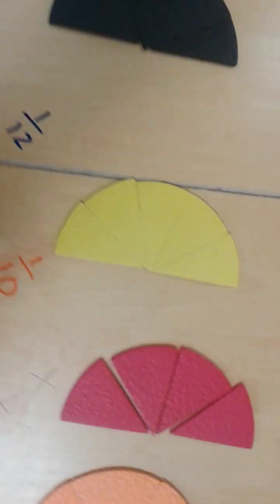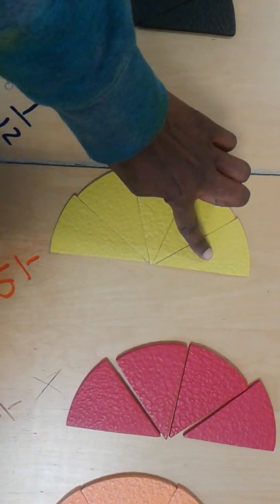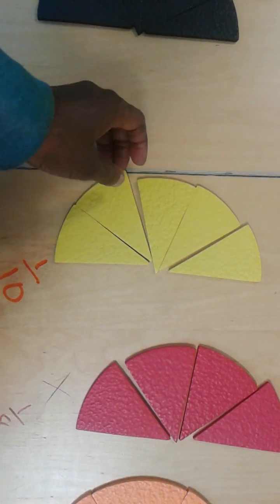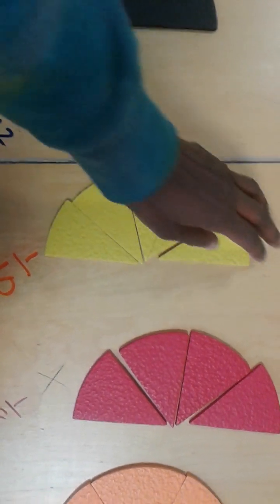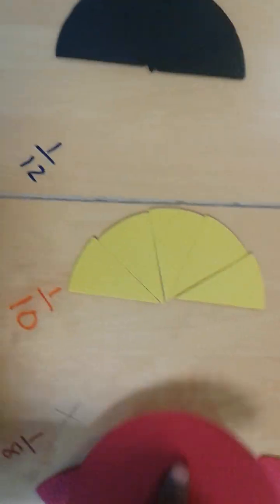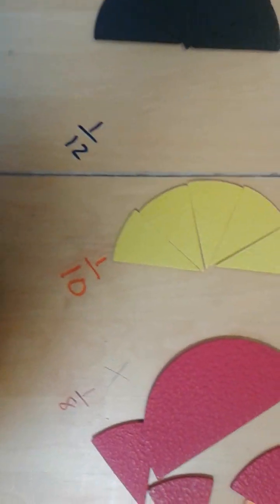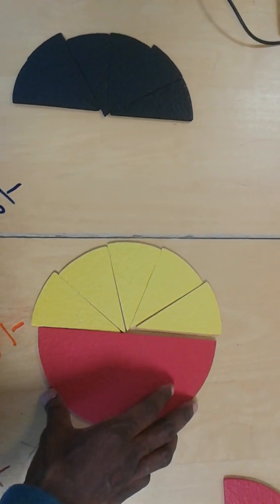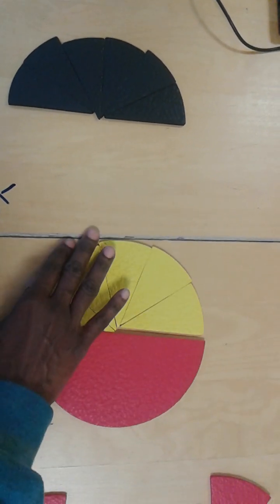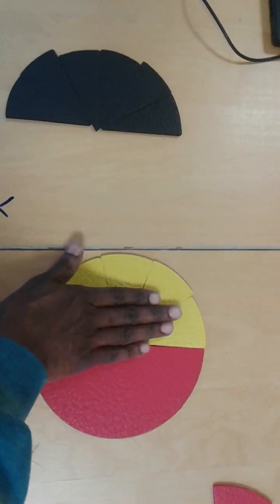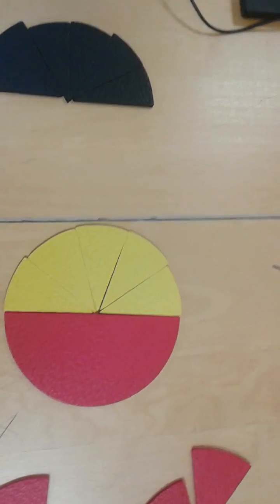Here we have tenths. So we have 1, 2, 3, 4, 5. We see that 5/10 is the same as a half. There we go. So 5/10 is the same as a half.